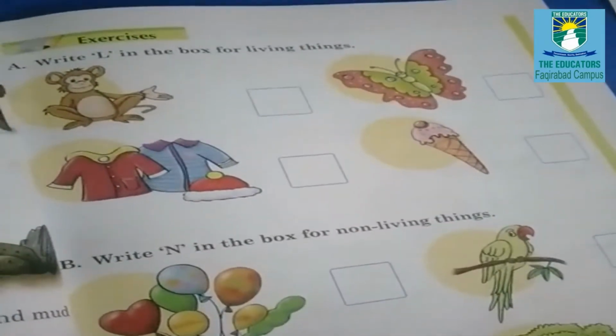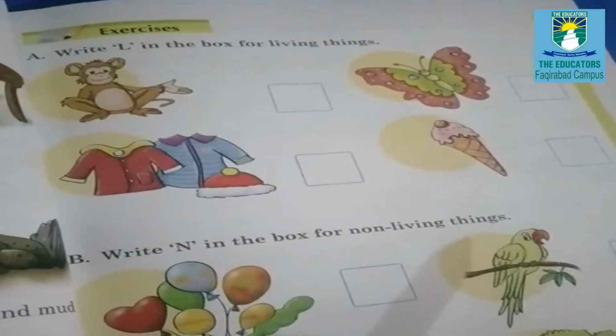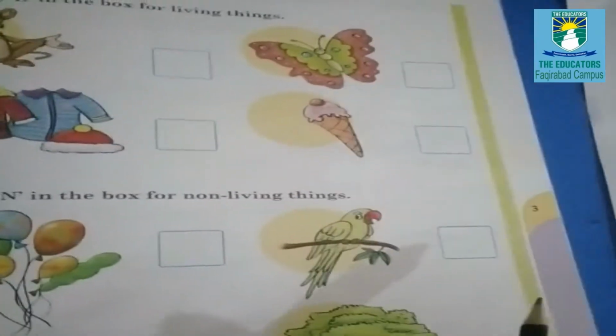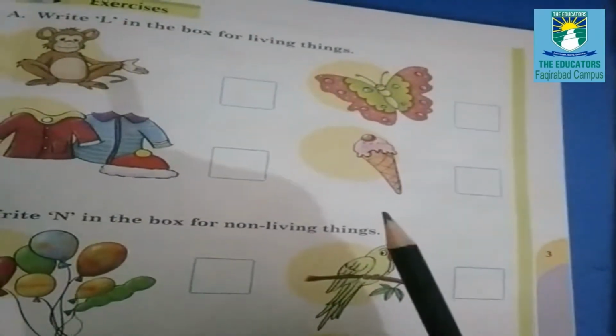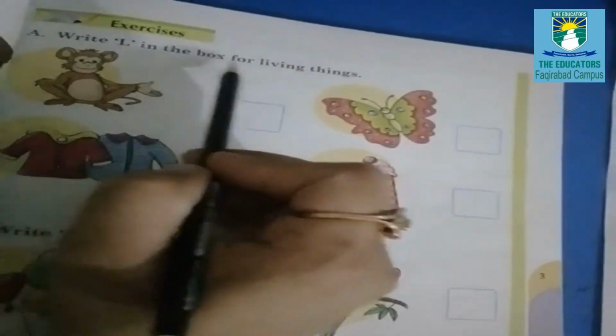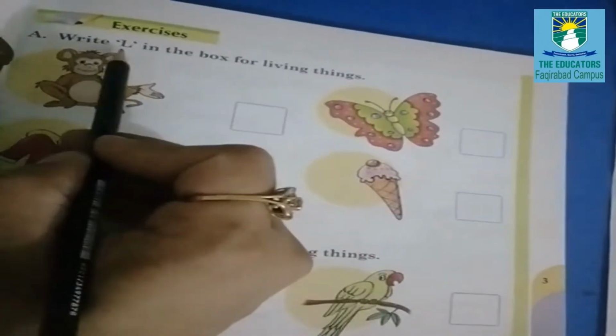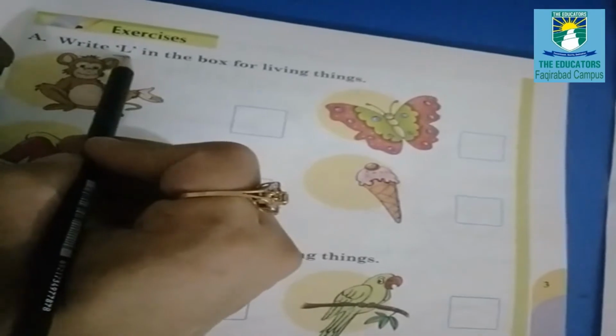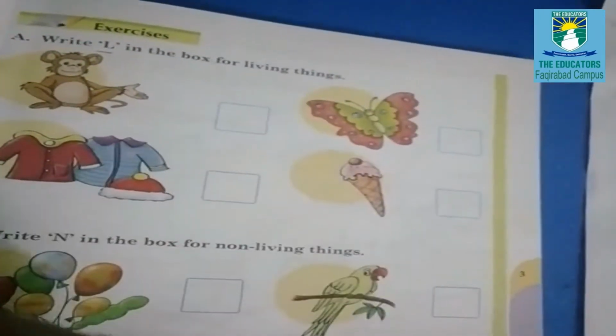Okay, today I will teach you. This is our exercise page. Today we will start this exercise page. So please open this page and hold a pencil. Write L in the box for living things. What is the meaning of L? L means living things.